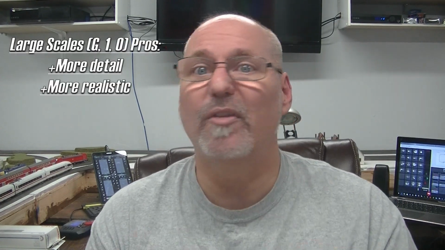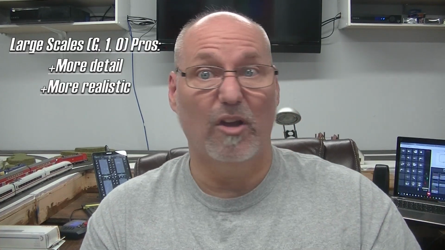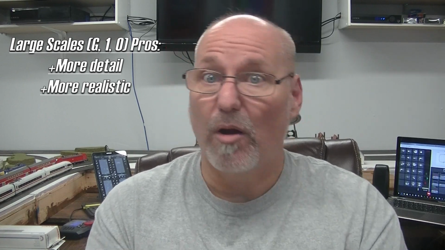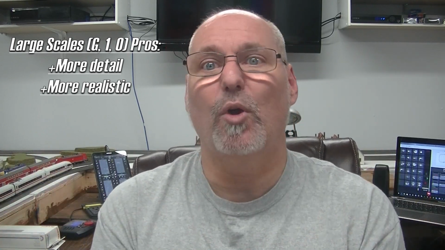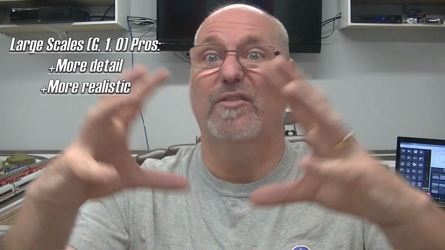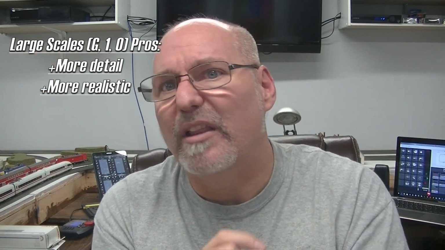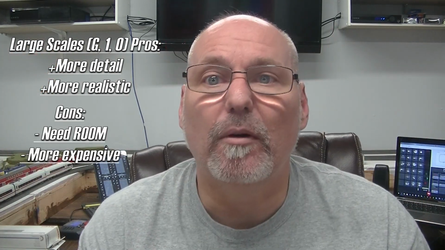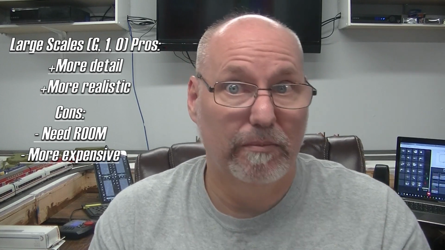Now, there are pros and cons with each. For example, the larger scales, they're bigger, they're going to look more realistic. The paint jobs, the parts, all the accessories are going to look much more like their real counterpart. Because they're bigger, there's more room to add all the little details. And they're beautiful, but you're also going to pay more money.